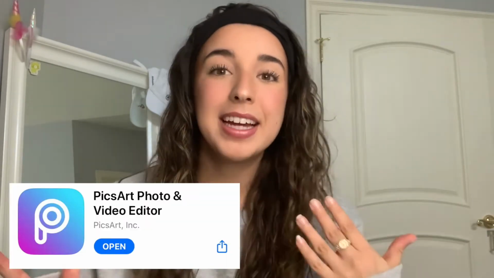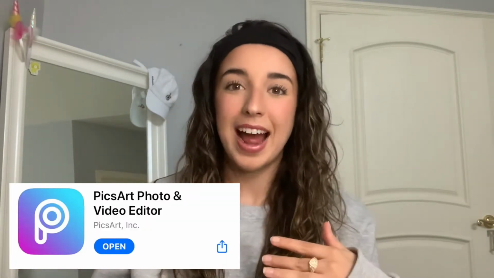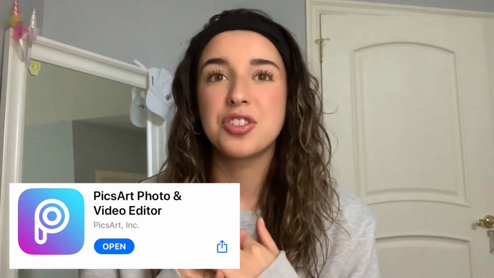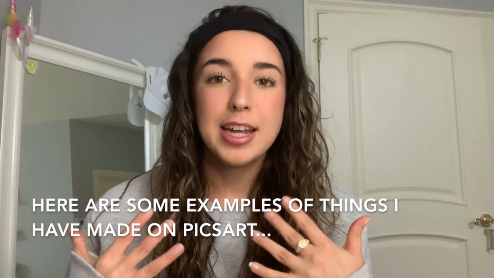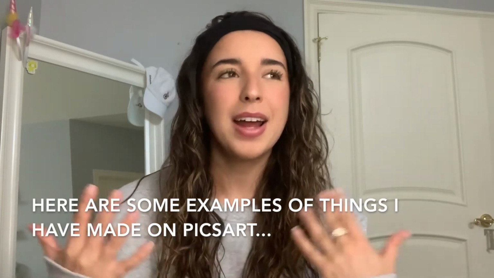Next app is Pixar, and this is literally my favorite app ever. This is how I got started into social media design, was through Pixar. So the main reason that I use Pixar is, I don't even know what to call it, when you take a photo and you want to crop, say I took a photo of me on the screen right here and I wanted to crop myself out of it, just the outline of myself, that's what I use it for.